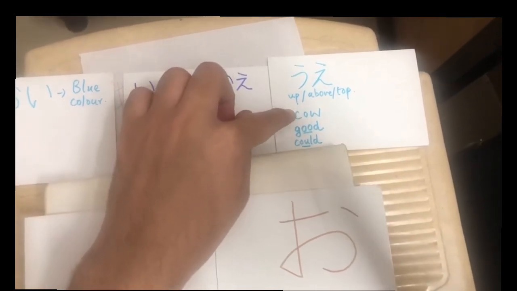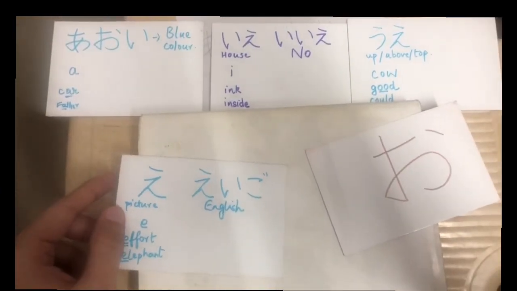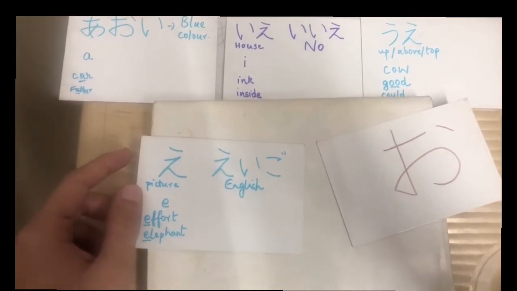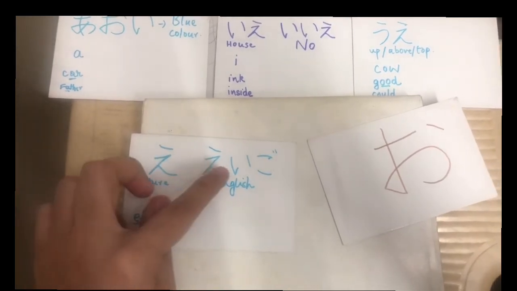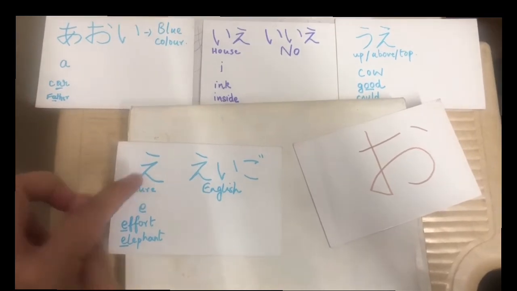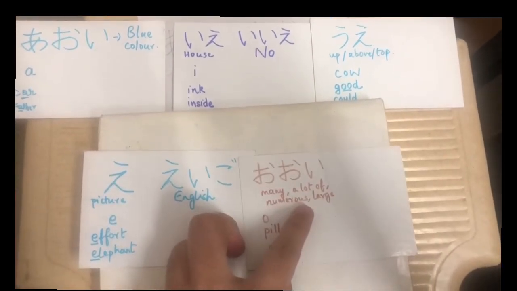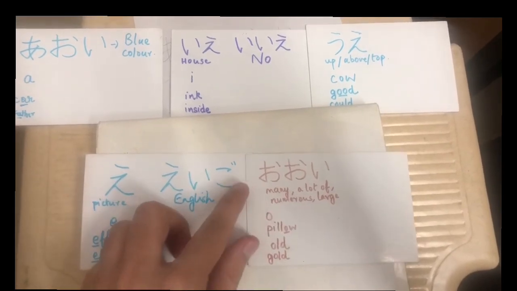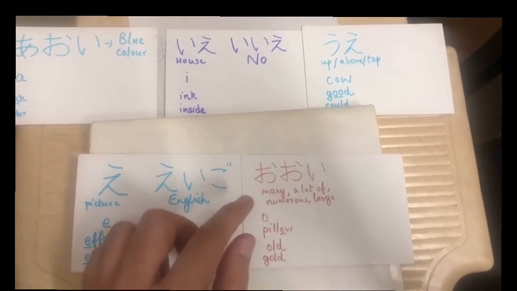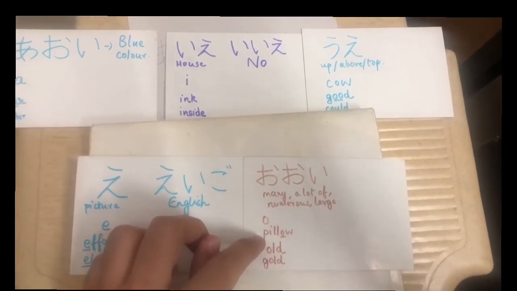Here are the pronunciation examples and this is the meaning. Here's the fourth one. Ego. The pronunciation examples and the English sound. Here's the fifth one, the last one, which is oi. The meaning, the English sound and the pronunciation examples.